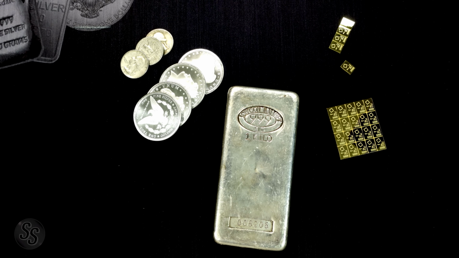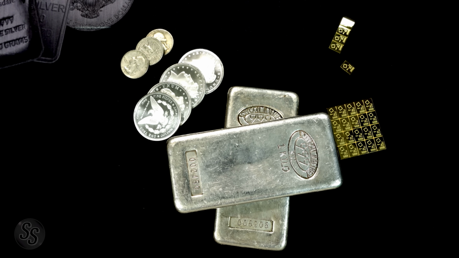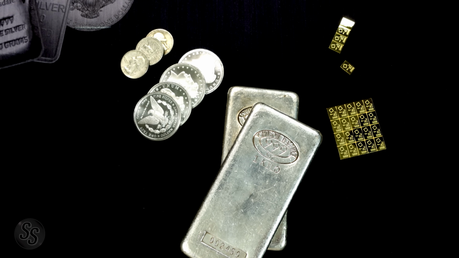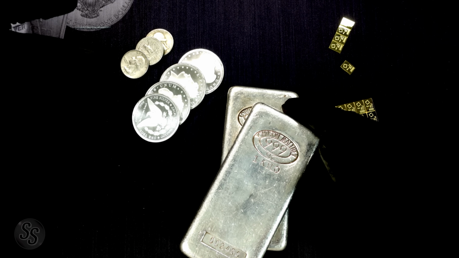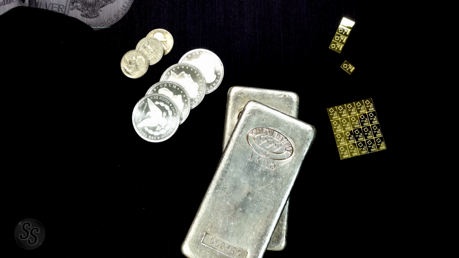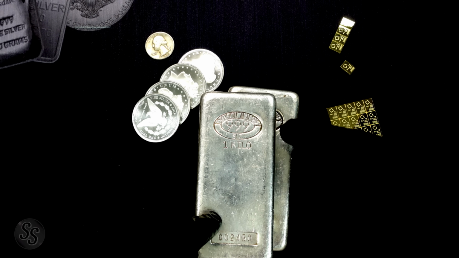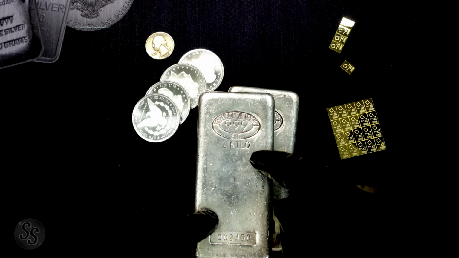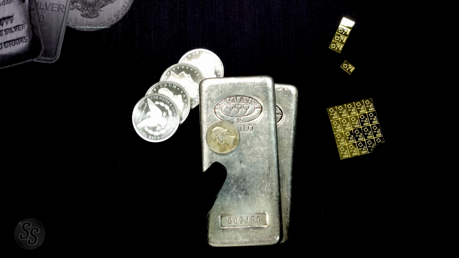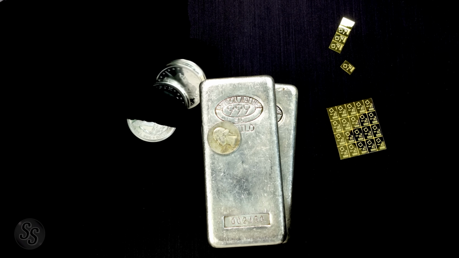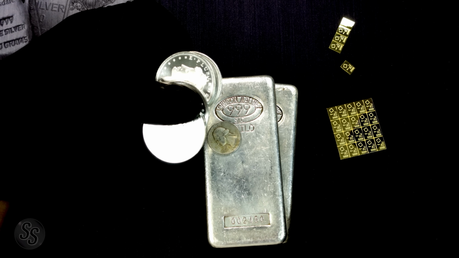But wait for it, there's more. We need 2 huge kilo bars plus 4 ounces, and the actual ratio is about 68.5. So actually we only need 1/4 because this is 32.15, so 64.3, 64.5-ish, or right here 68.5 if you include the 1 ounce of rounds.